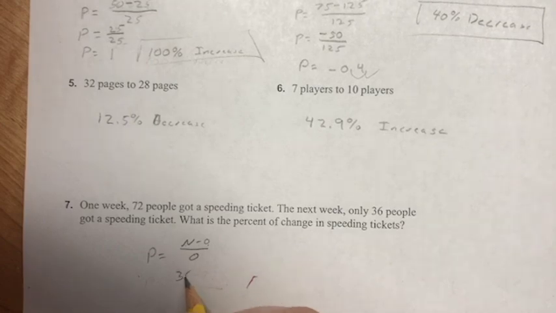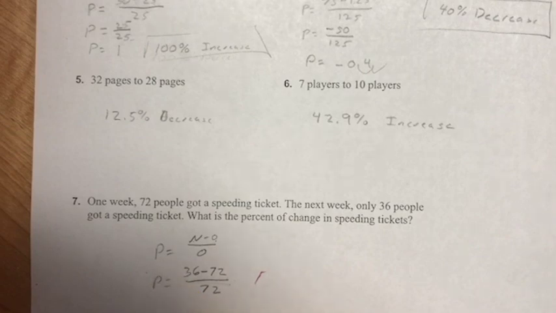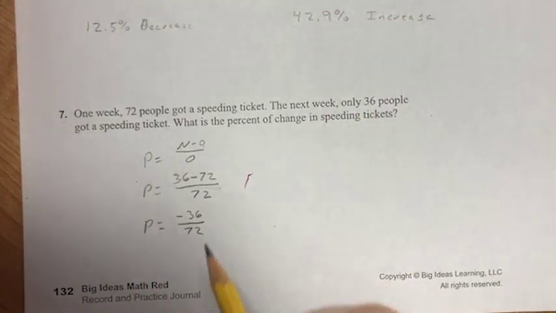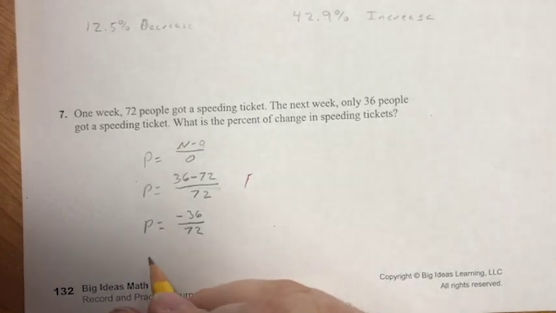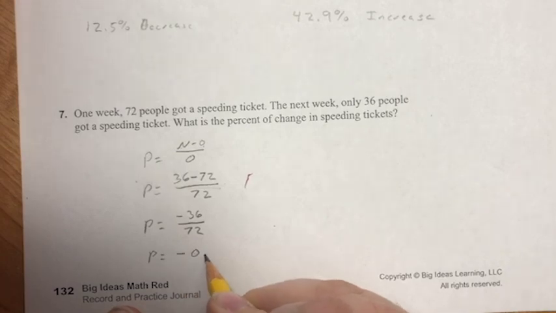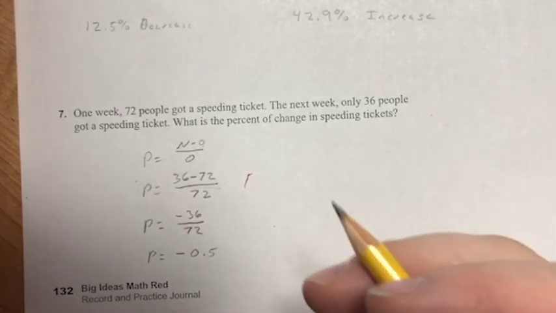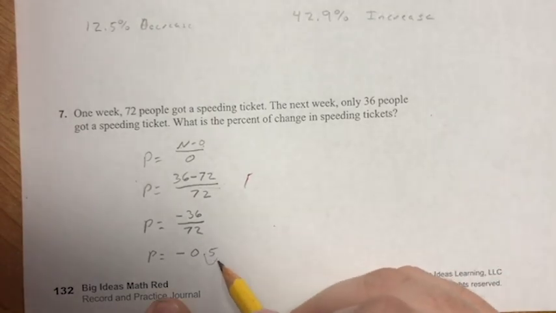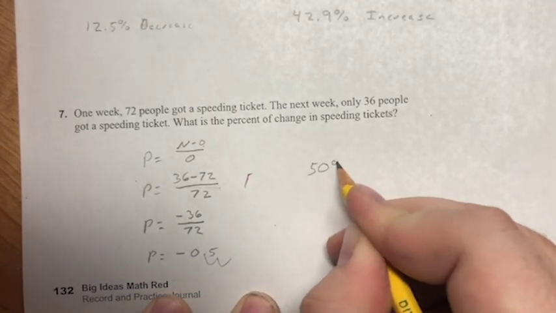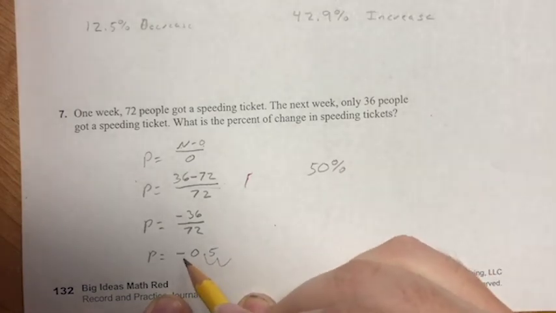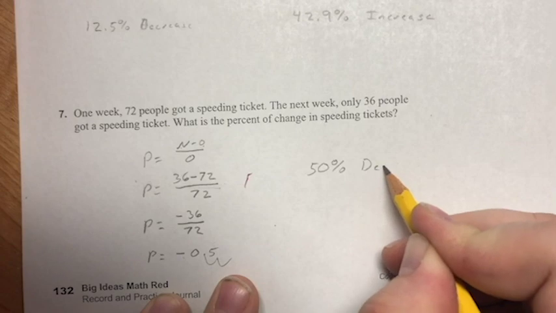So we can say 36 minus 72 over 72 is equal to my percent. Well, 36 minus 72 gives me a negative 36 over 72, and that's still my percent. Running off the page, my apologies. I can plug this into my calculator, negative 36 divided by 72. I get that my percent in decimal form is negative 0.5. But we need to change this into a percentage, so we can go 1, 2. That would change it to 50%. And since this is a negative number, we can say that this was a 50% decrease.